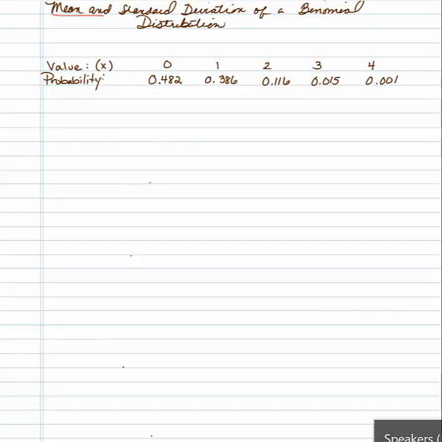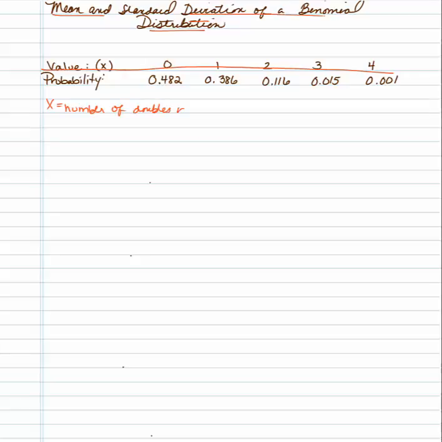So for the mean and the standard deviation of a binomial distribution, we're going to do another practice example. I'm giving you the chart already, and X is representing the number of doubles in 4 attempts when rolling a fair die. N is 4, and the probability is 1/6.